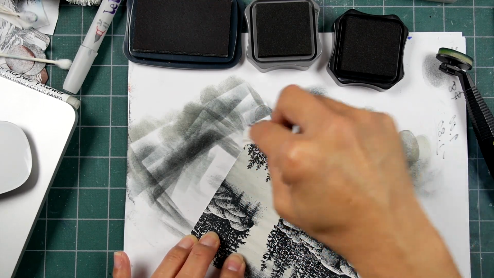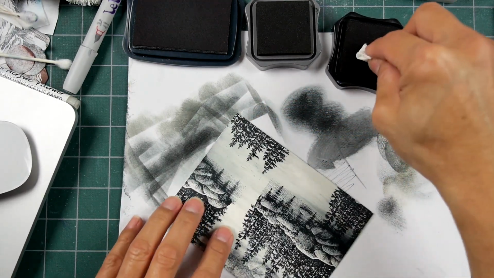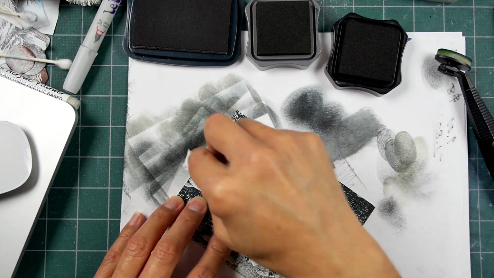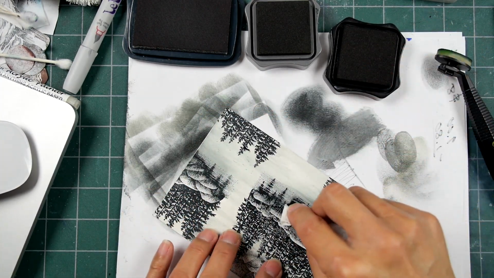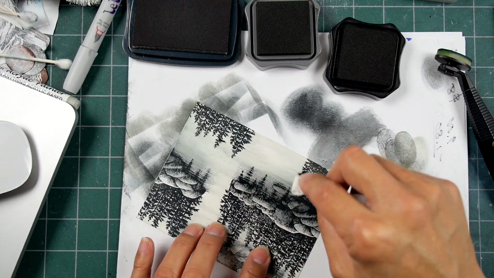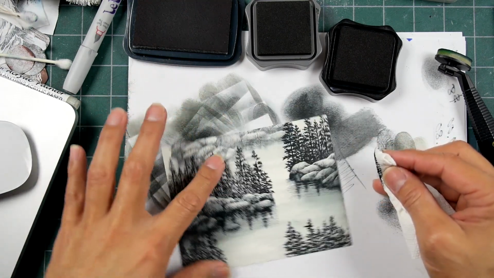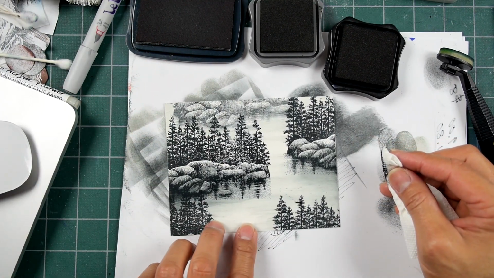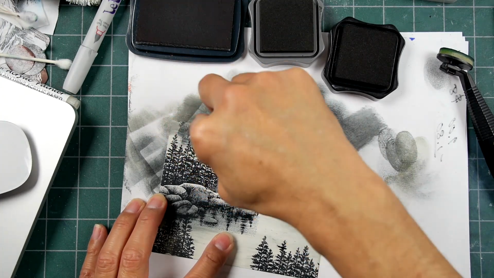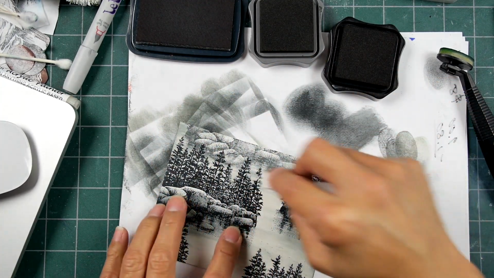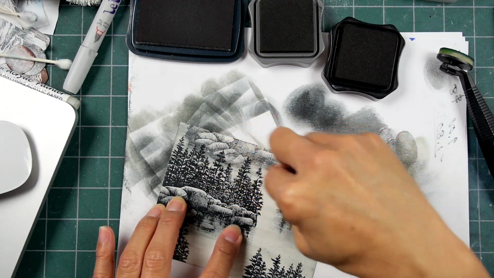Okay, kind of adding a little bit more underneath the image, giving a little bit of a stronger shadow. Okay, so I'm starting to build that up a little bit. I can put some in the background as well. See, in the background, you retain some of your light areas.